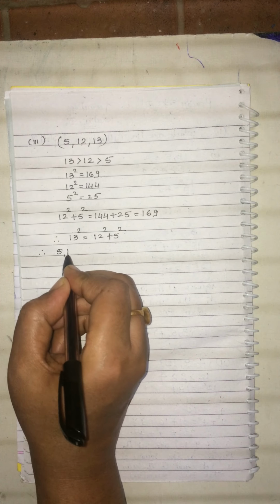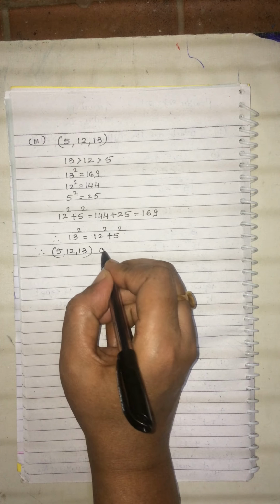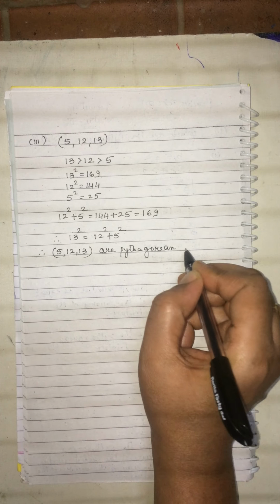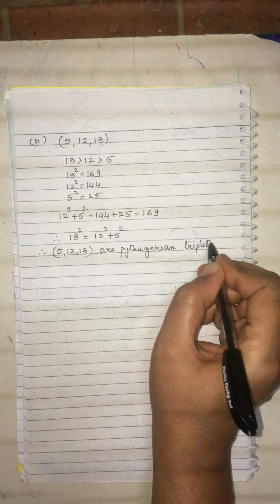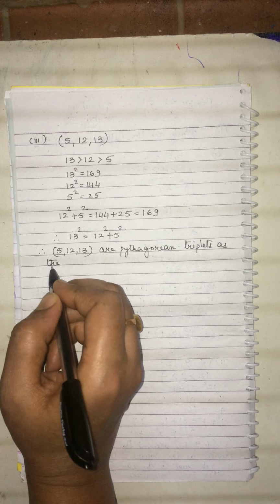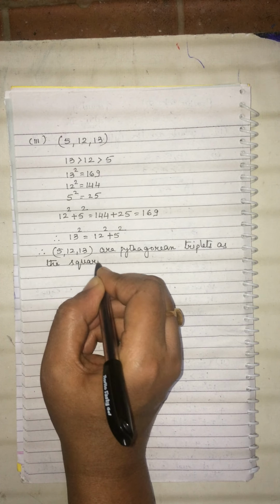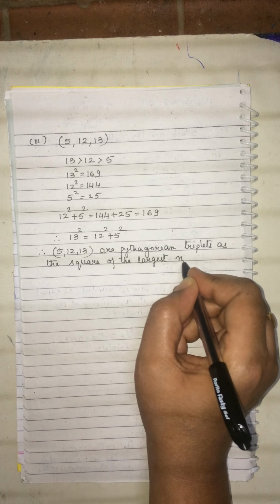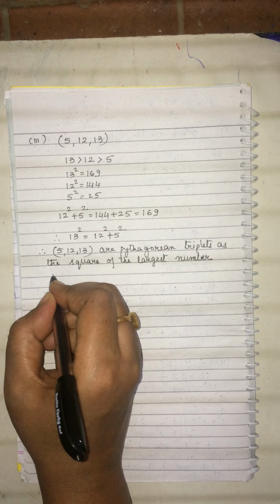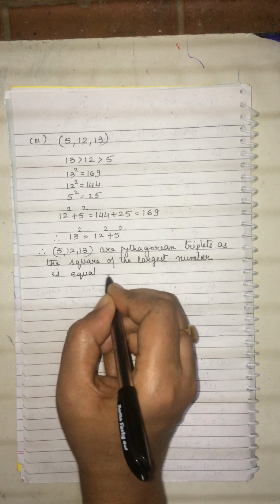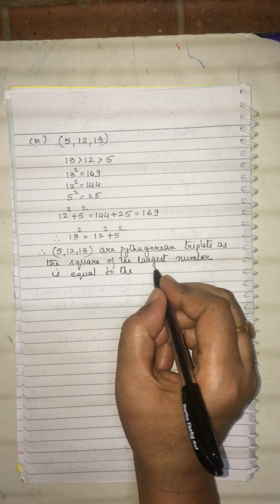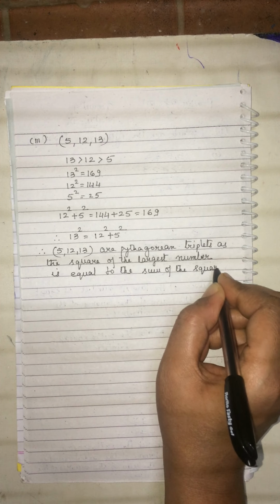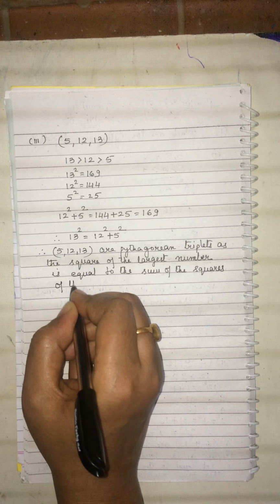Therefore, the numbers which are given to us are Pythagorean triplets, and the reason why they are Pythagorean triplets, as the square of the largest number is equal to the sum of the squares of the other two numbers.